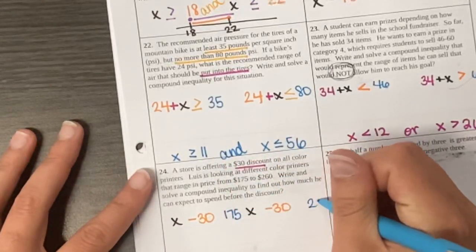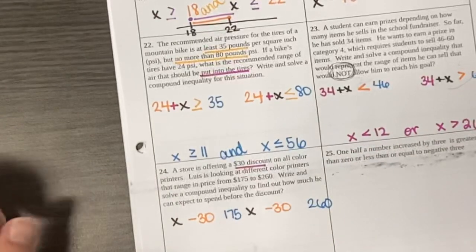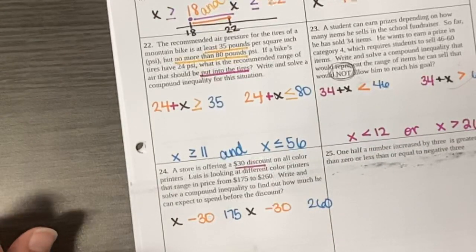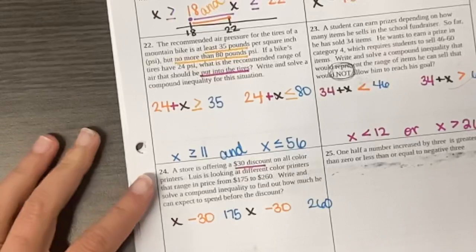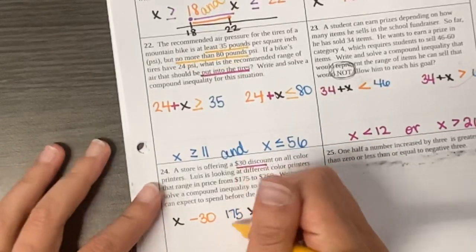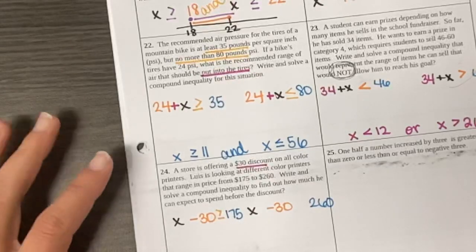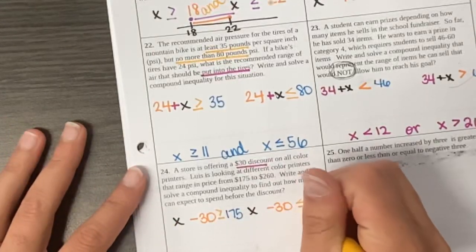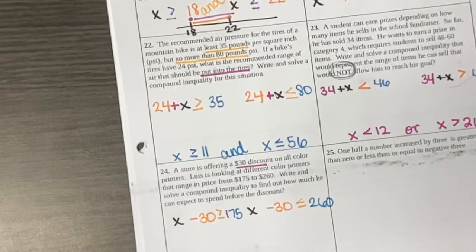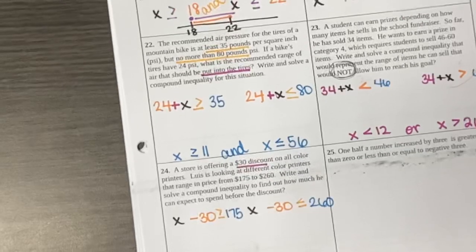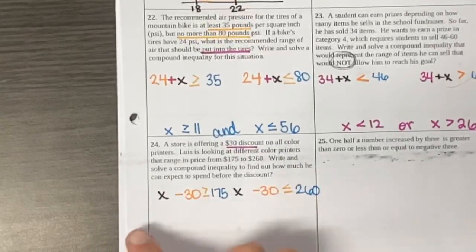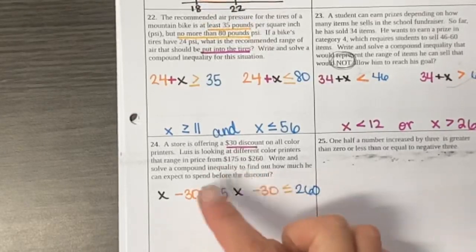The highest is 260. And he wants to range in between there. So he is okay with 175 being the lowest and spending 175. He is okay with the printer being the highest at 260. Okay, the reason I went over this one is because of that discount. Discount always means that we are subtracting.